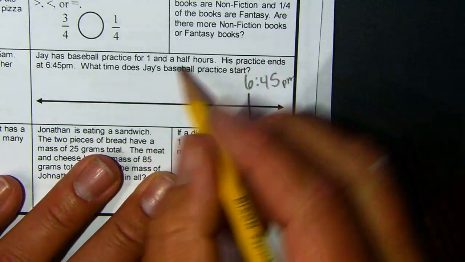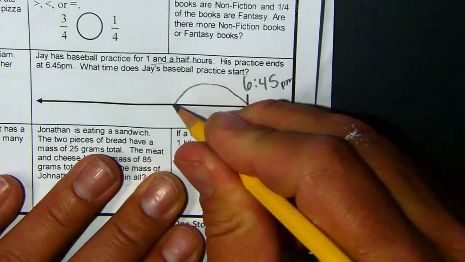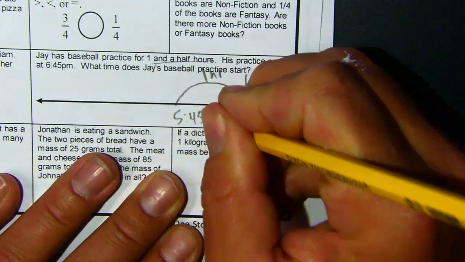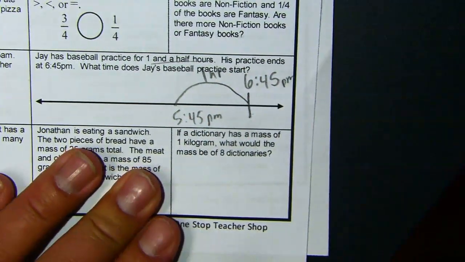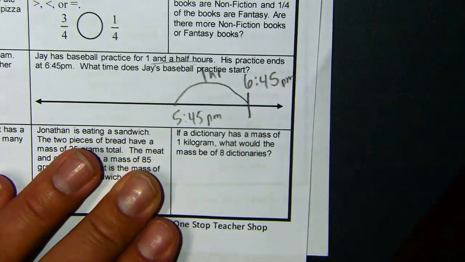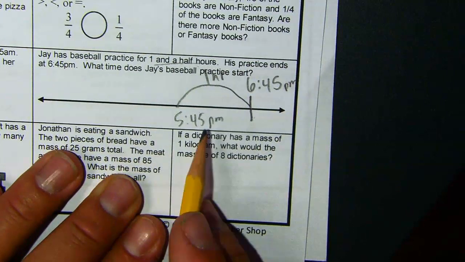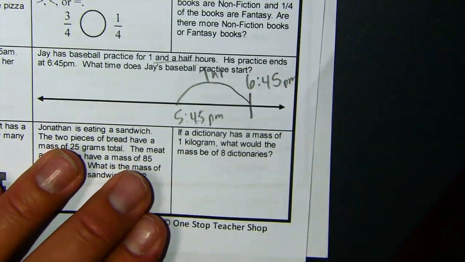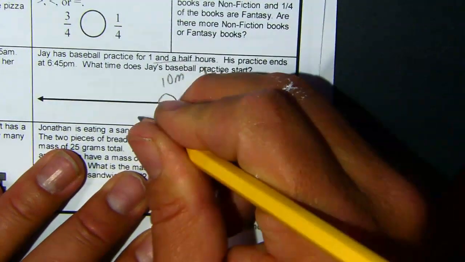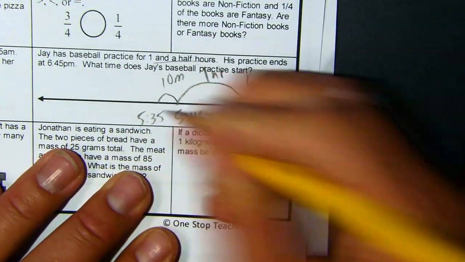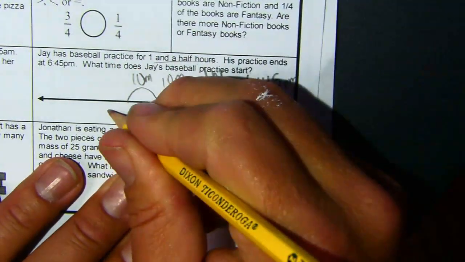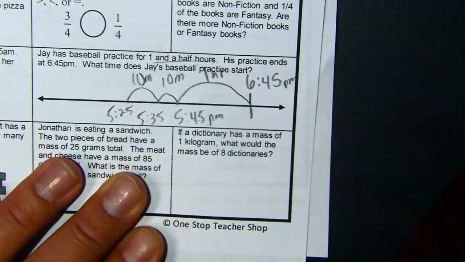And we're going to go back an hour and a half. So we go back. Now it is 5:45. Now half, you have to know what half of an hour is. An hour is 60 minutes, so half an hour is 30 minutes. 45 minus 30. If you don't know what that is, you could just go 10 minutes at a time. So now it's 5:35. You go back another 10, right? Because we're doing 30. Now we're at 5:25.